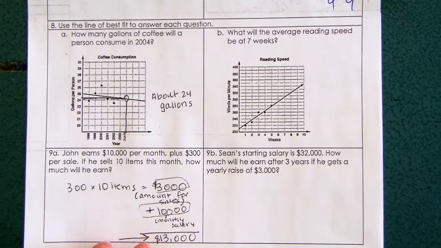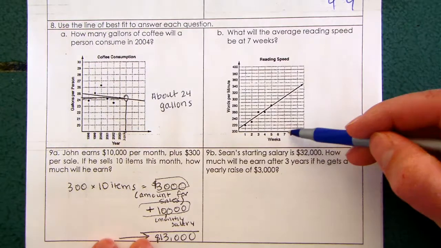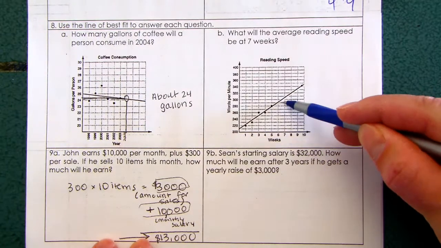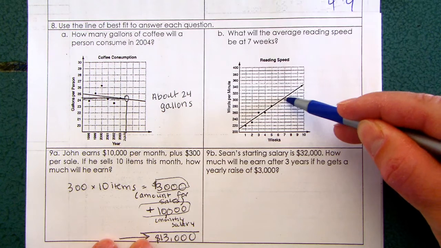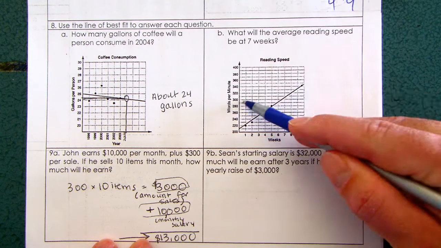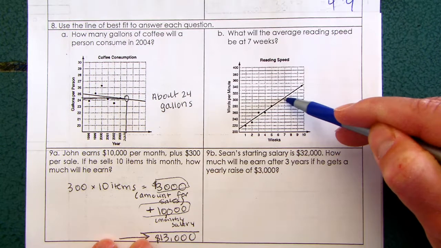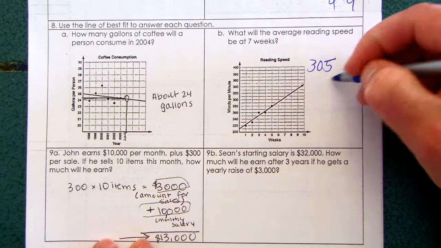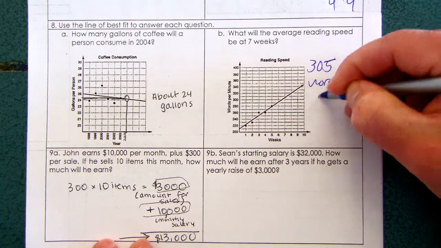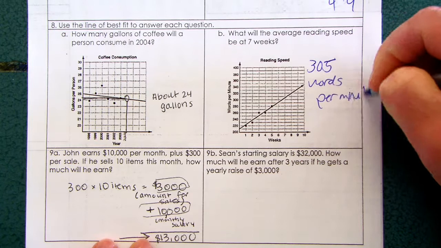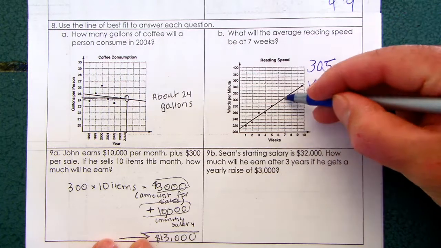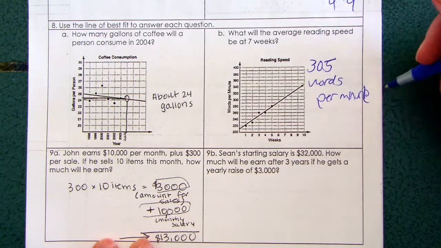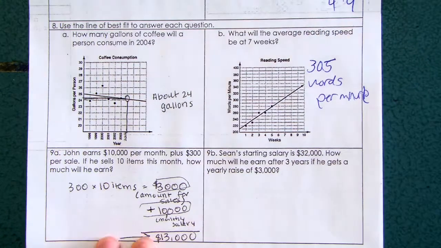All right, next up, what will the average reading speed be at 7 weeks? So here's 7 weeks. You read everything off that line of best fit. We go to 7. We go up. We're right here in between. So that's 300. That's 310. So if you want to say something like 305, that would be fine. Words per minute. So again, you're just finding 7 on the x-axis. You go up. We're right in between 300 and 310, so I would accept anything like 305, 306, 307, anything like that.